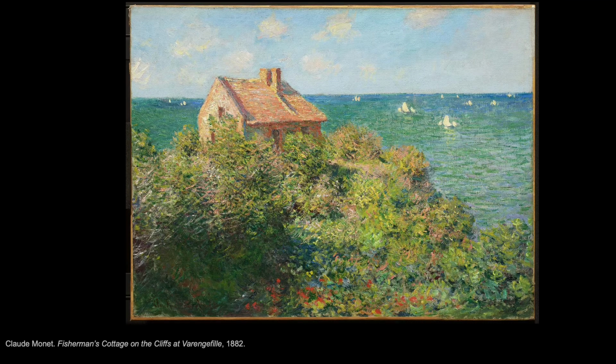For example, sticking with Claude Monet, here's his Fisherman's Cottage from 1882. We have this really intense orange roof juxtaposed next to the blue sea, kind of showing the brilliance of this calm summer's day. And this would also be a great example to talk about warm and cool colors, and how we relate those to our past experiences.